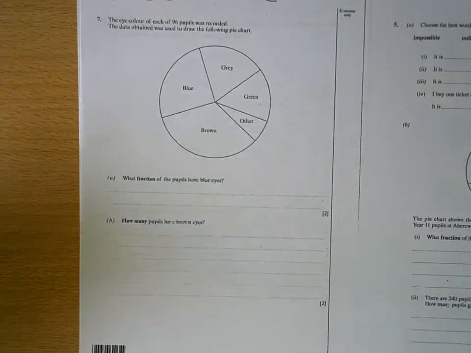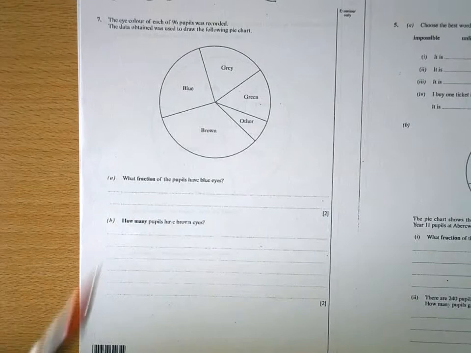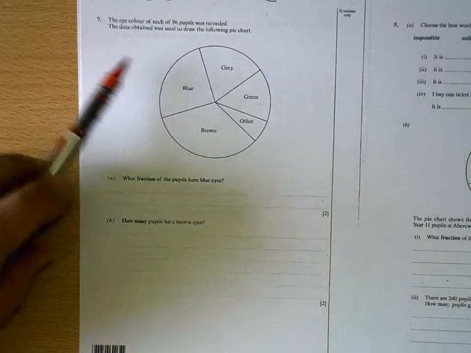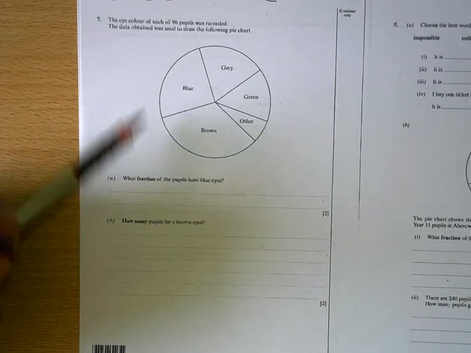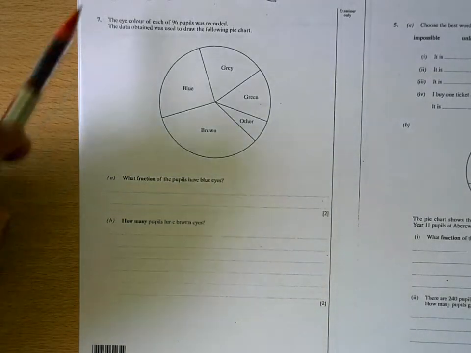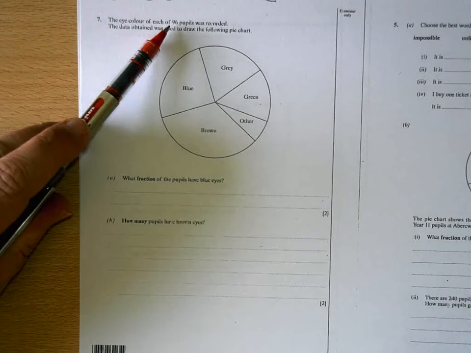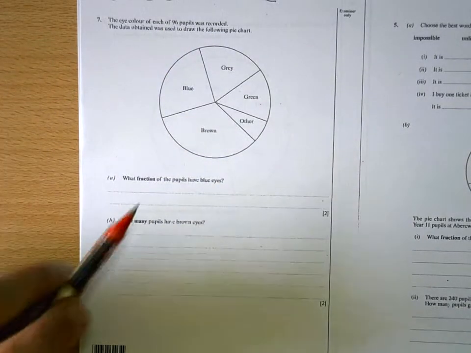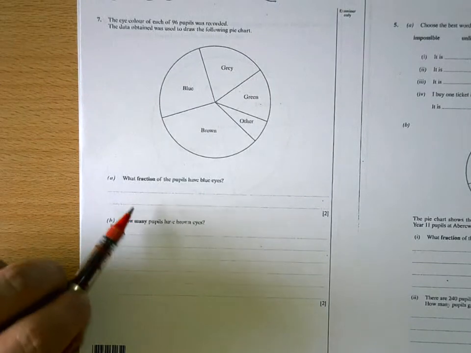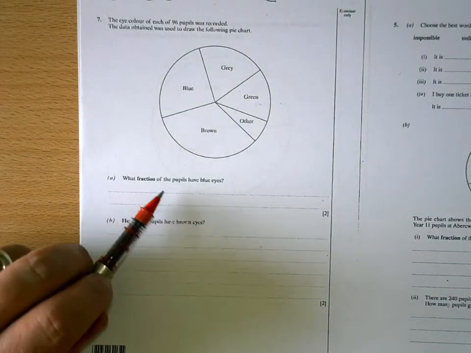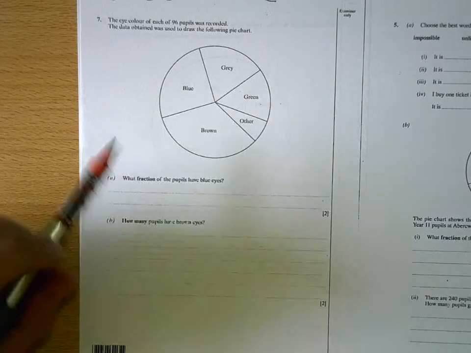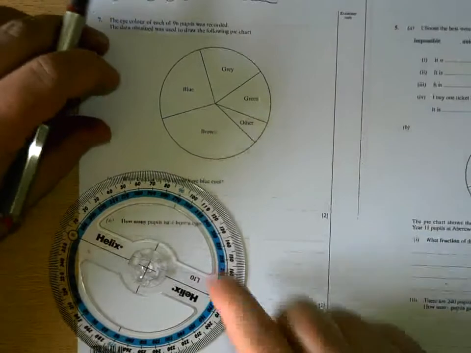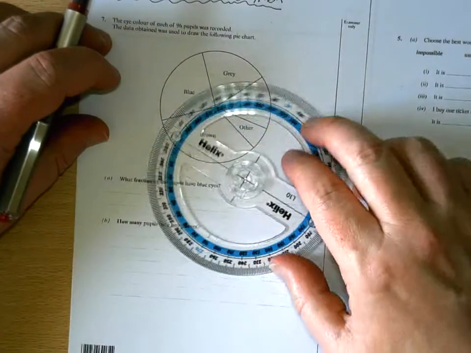Okay, now when you're reading pie charts, it's important that you measure the angles rather than approximate by eye. So here we've got a pie chart that's already been drawn for us. We know that the whole pie chart represents 96 pupils. First thing that we are asked to do is find out what fraction of pupils have blue eyes. So it looks like a quarter, but we need to make sure. So we'll measure the size of the angle.